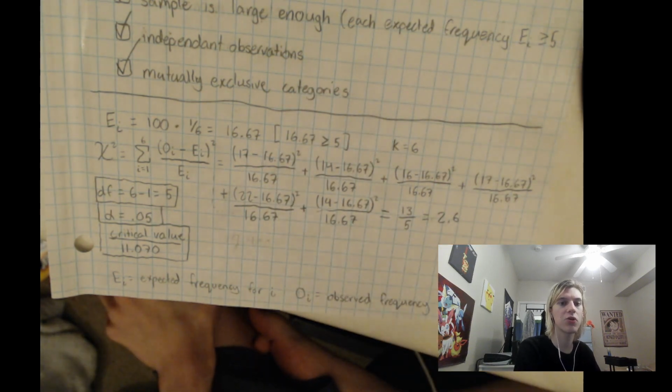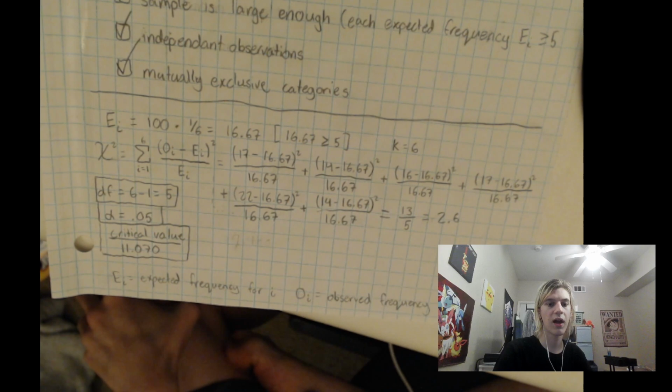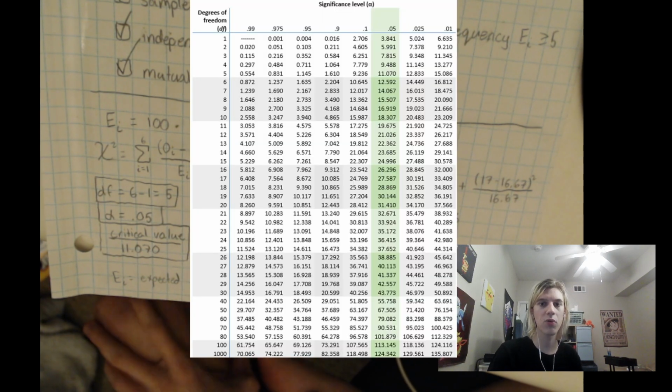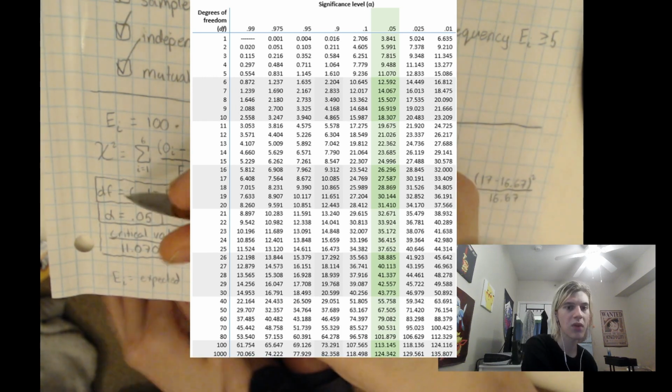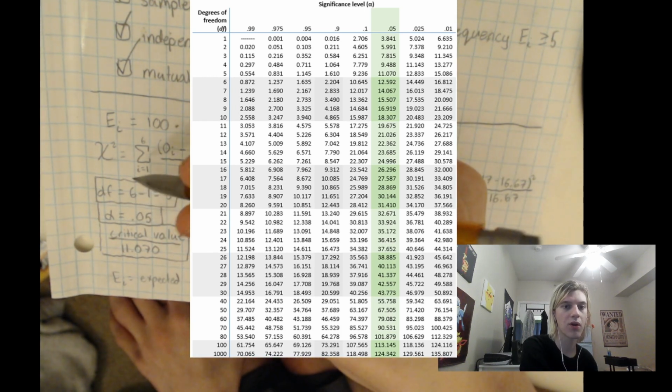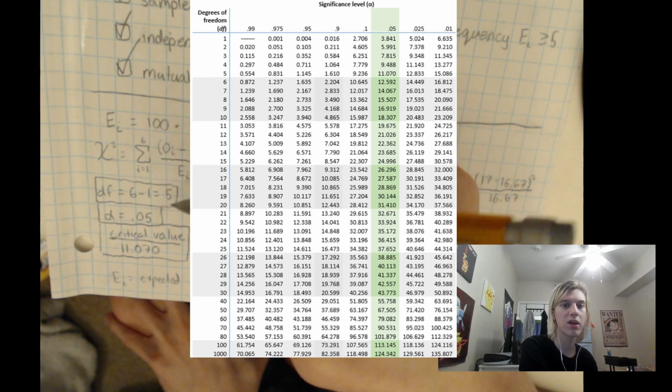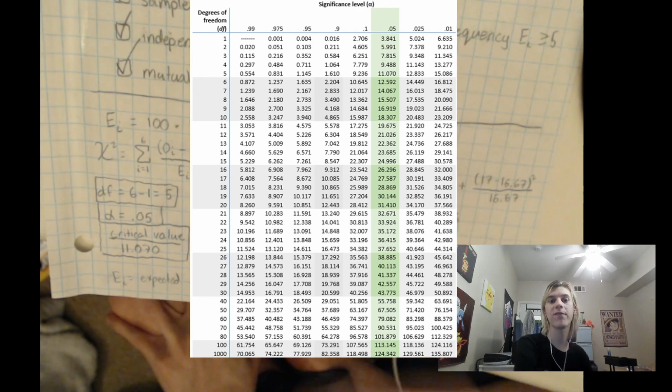We need to compare that to our critical value using the chi-squared table. So here's the chi-squared table. Because we have 6 categories, our k is 6, minus 1, so our degrees of freedom is 5.